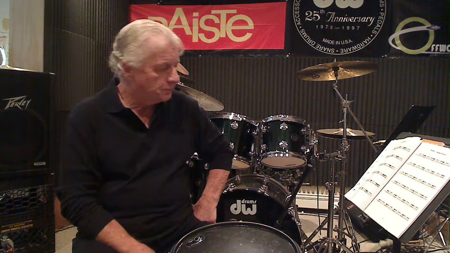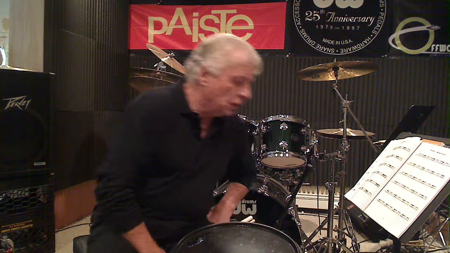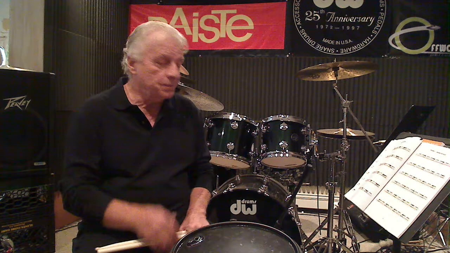Okay, The Art of Drumming, Reading Text in 6/8. It's Volume 2. Today we're on page 14, and we're going to experiment with 32nd notes, 8th notes, and 16th notes in 6/8. This page is relatively simple.